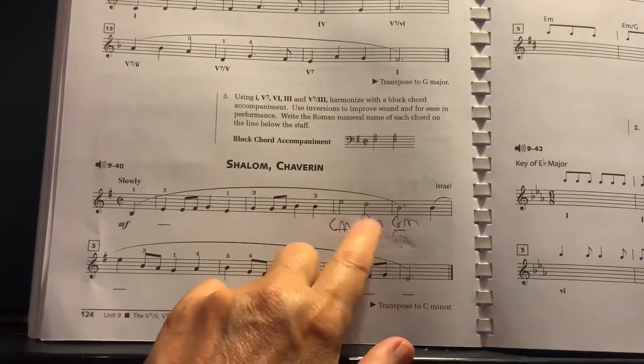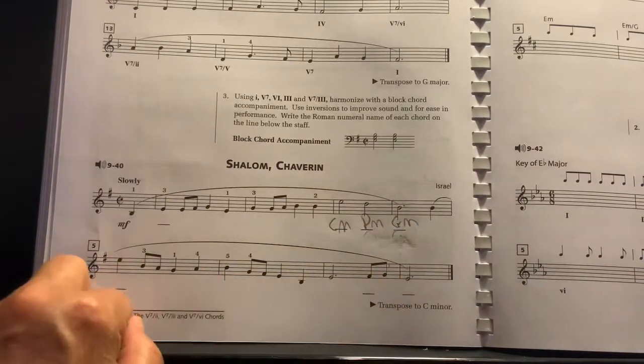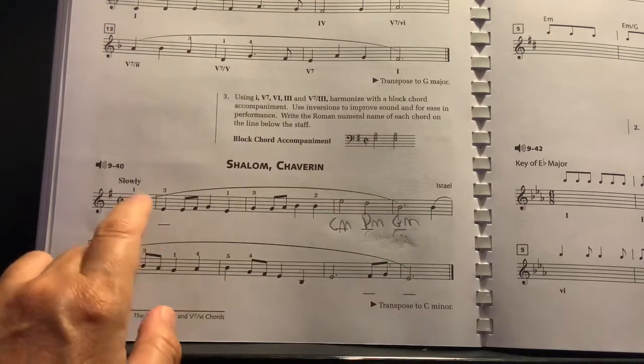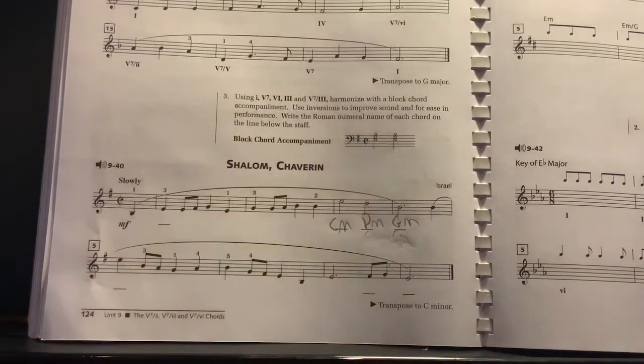So now I know that's going to be D major moving to the G. The rest of it's probably just going to be 1 and 5. So let's take a look at that spot.